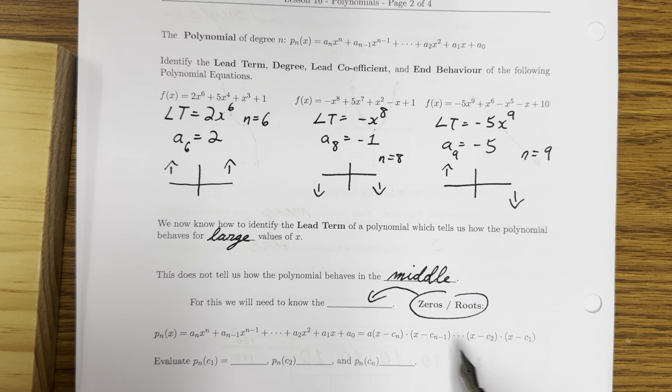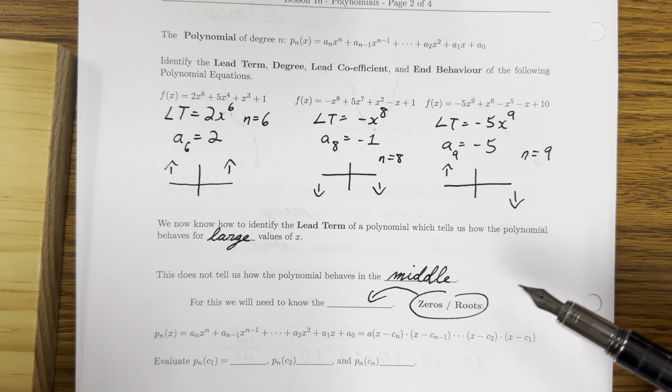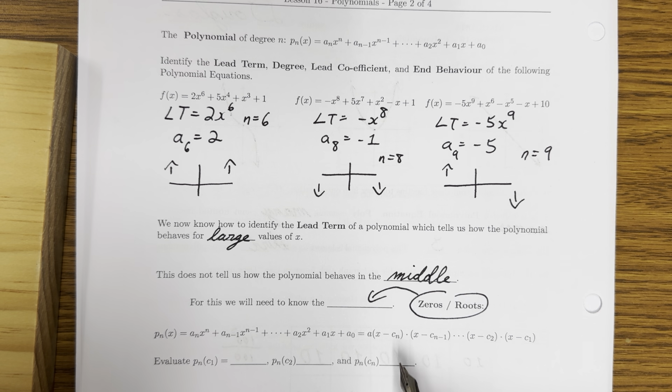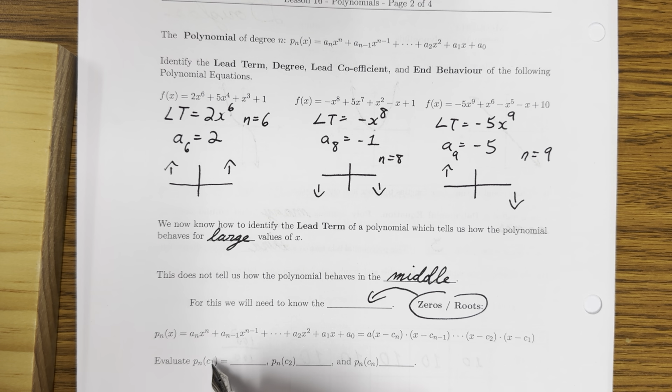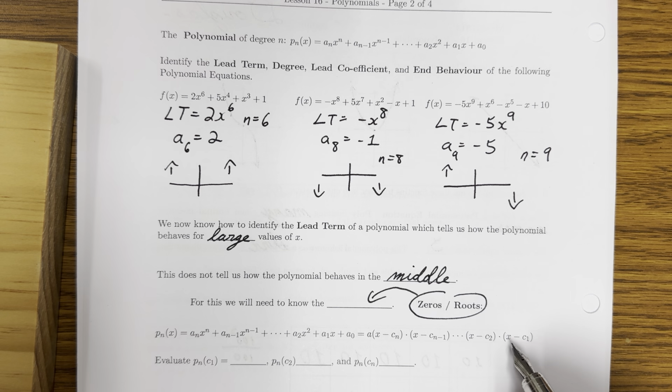We call these c's the zeros or the roots because anytime you plug in a value of x for any one of these c's, it will result in 0. So for instance, if I plug c1 into the equation, well, this term will be 0. Now, all these other terms will be some other number, but it doesn't matter what they are because they're all being multiplied by 0. So the end result is 0. Same with c2.